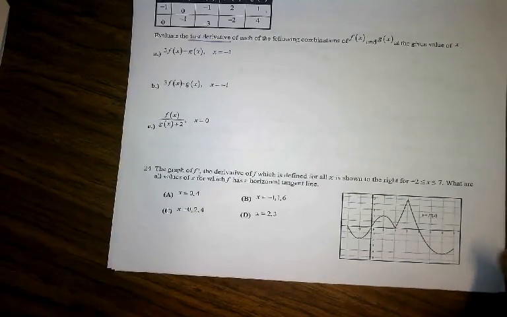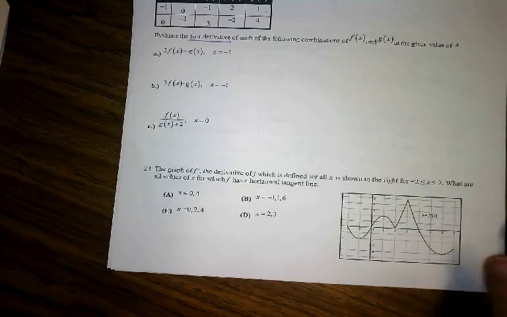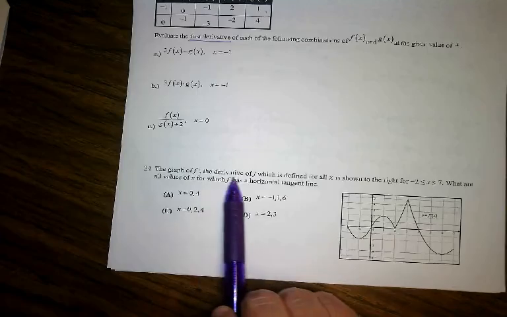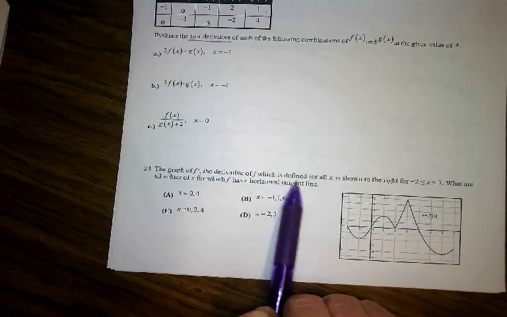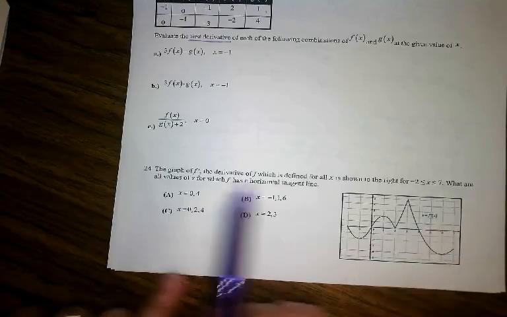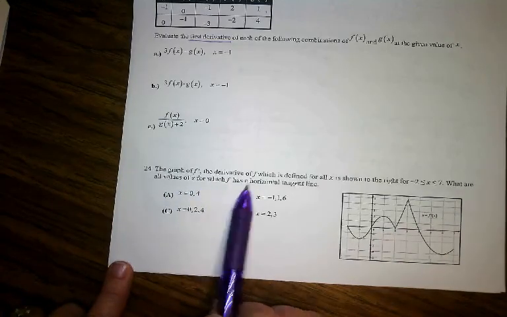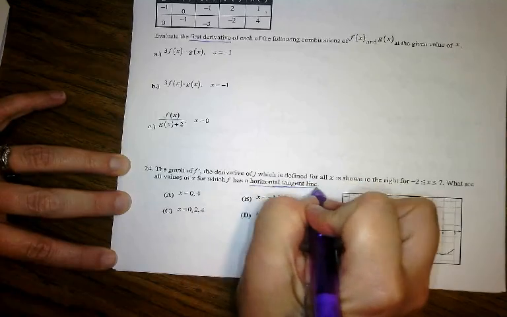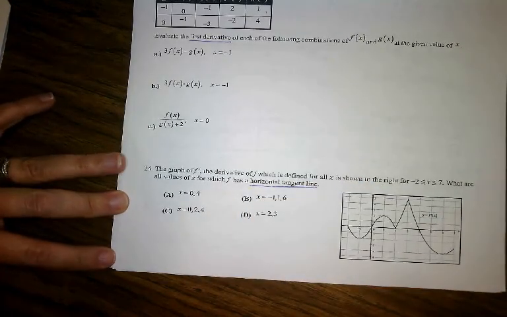(24) The graph of f prime, the derivative of f, which is defined for all x values shown on the right between -2 and 7. What are all values of x for which f has a horizontal tangent line? So now we know what we're looking for. We're looking for where we would have horizontal tangents. So I'm looking for where it's changing from a negative to a positive slope.